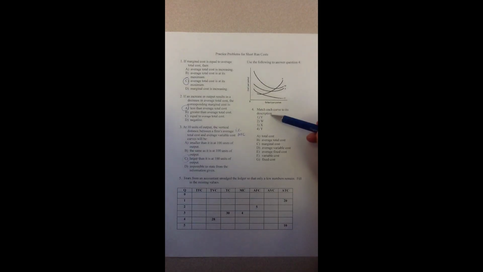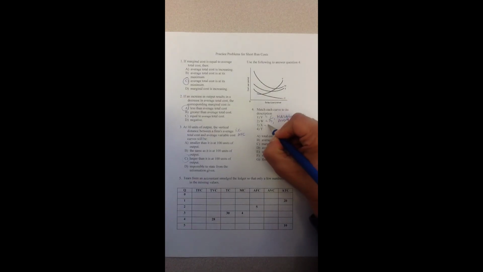And then at this diagram, we have to label the curve. So V is the marginal cost curve. W is the average cost curve. X is average variable cost.